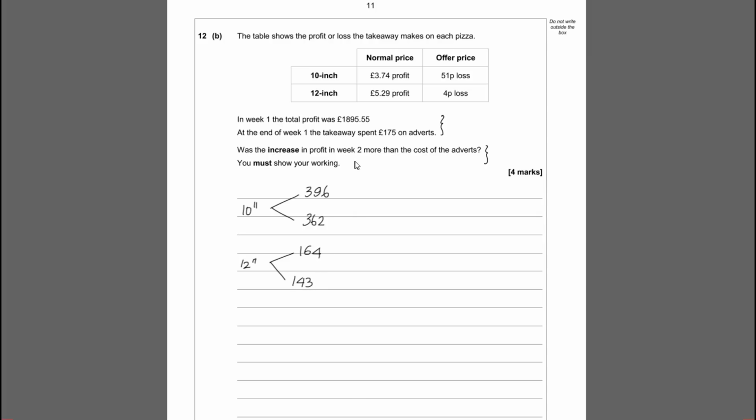Now we just times them with the profits or the loss. With the normal price, they have made profits of 3.74. With the offer price, they have a loss of 51p for each pizza, so we times it with minus 0.51. It's in pounds. And also with the 12-inch pizza, they make profit 5.29, so we times it with 5.29, and they have losses as well, minus 4p, so it's 0.04 pounds.